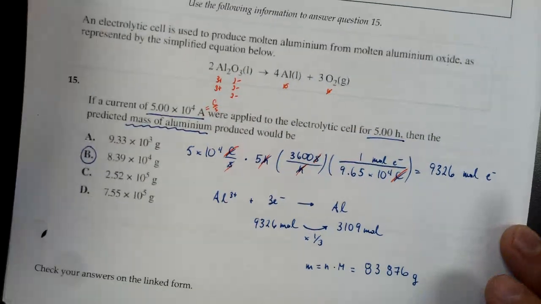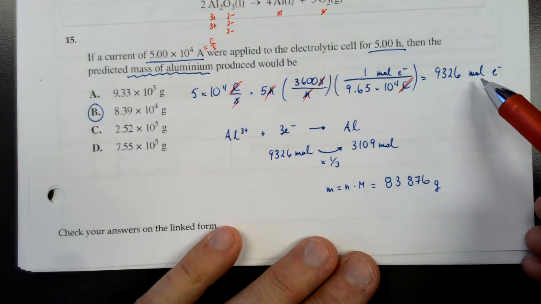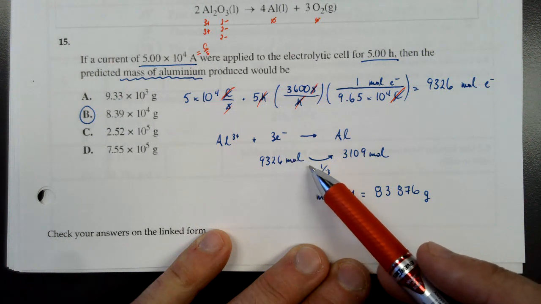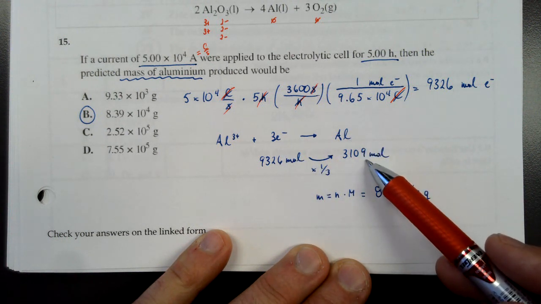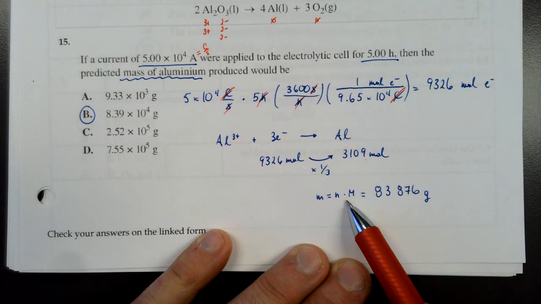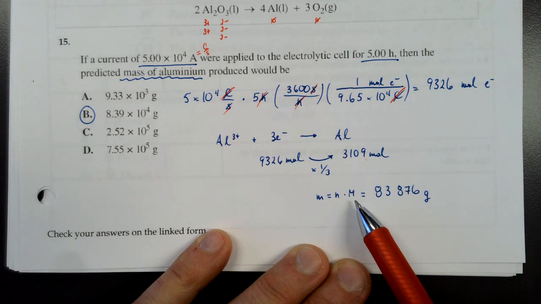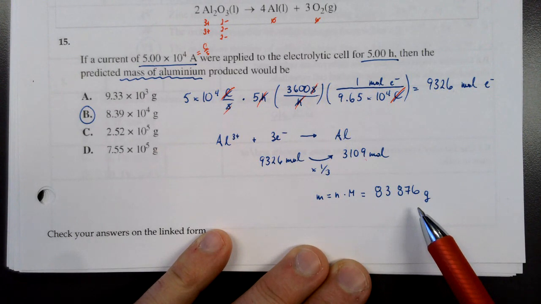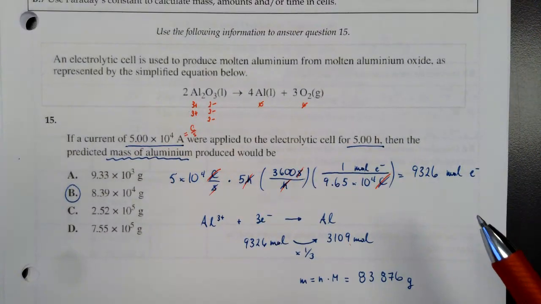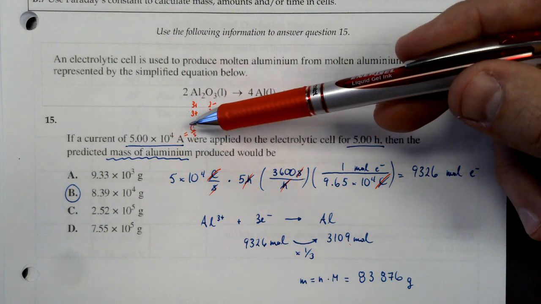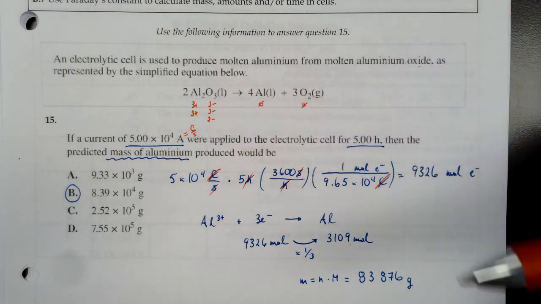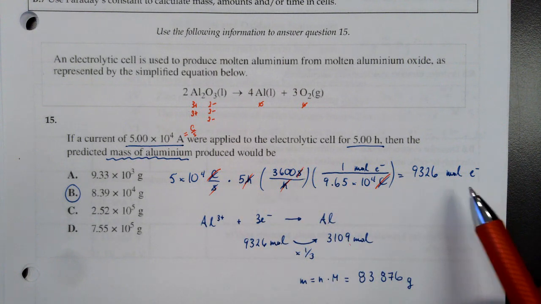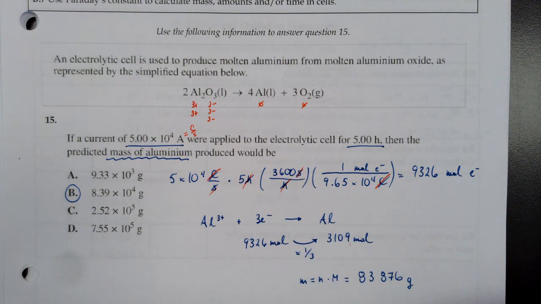Now that I have moles of electrons, I can put that into my BCA table, use my 2 over from, and find my moles of aluminum. Moles times molar mass for aluminum, being 26.98, I get my mass. Okay, important pieces here: amps, coulombs per second. Take that information of time and amps, turn them into moles of electrons, and put that into your BCA table.